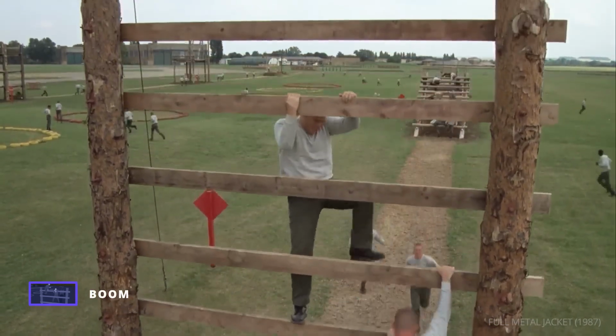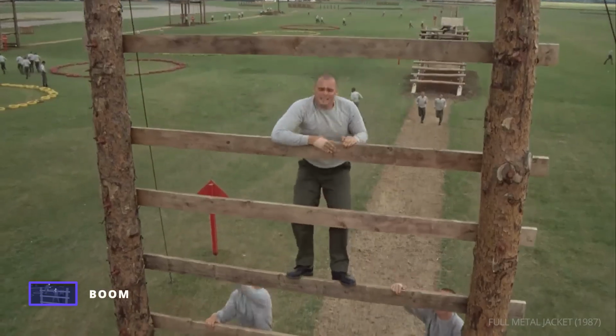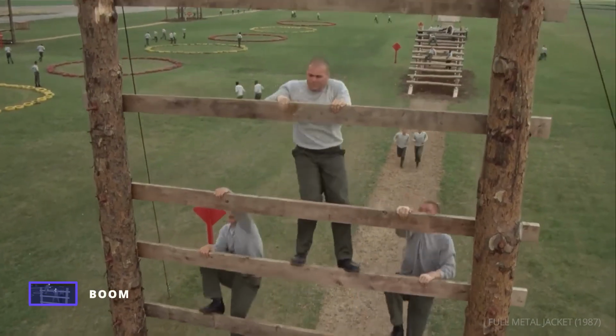In this scene from Full Metal Jacket, Stanley Kubrick uses a boom shot to follow Private Pyle up an obstacle while Sergeant Hartman berates him.